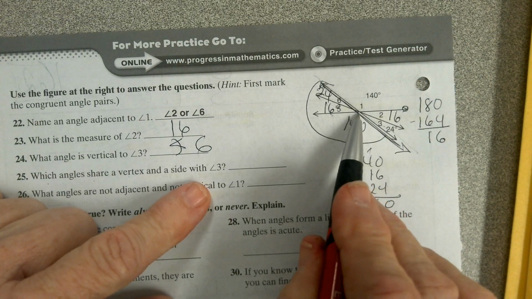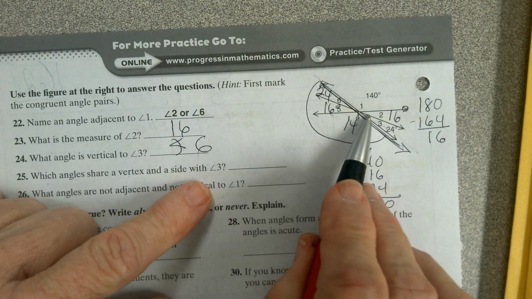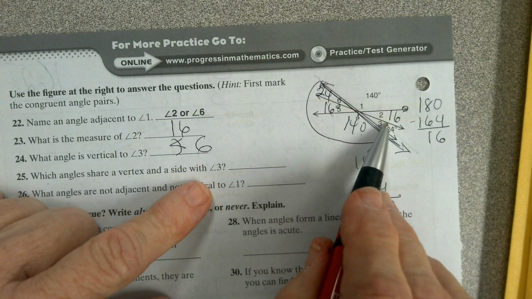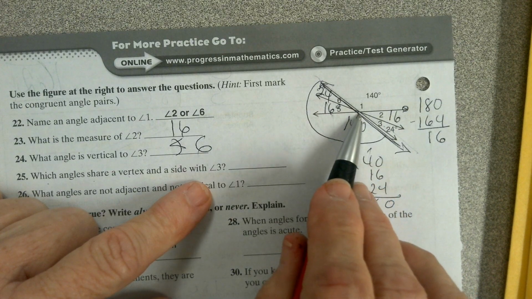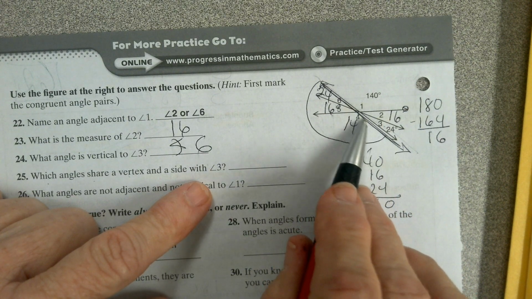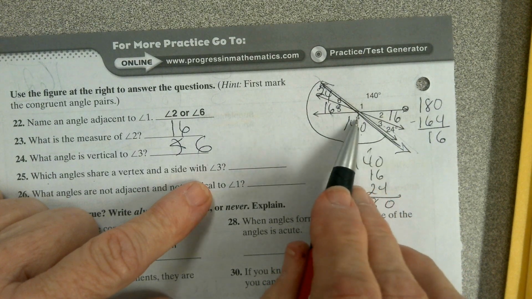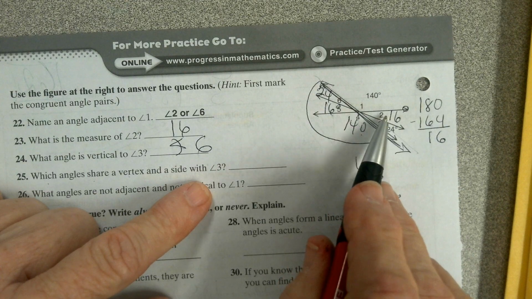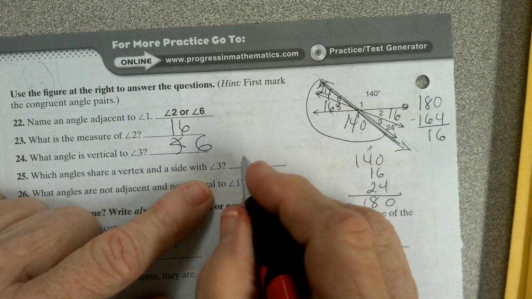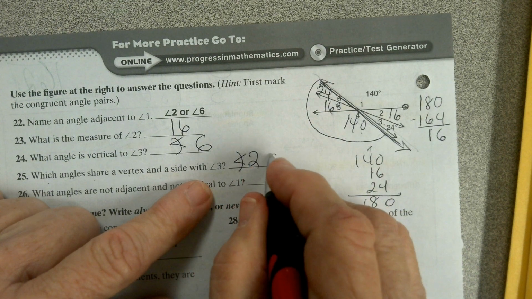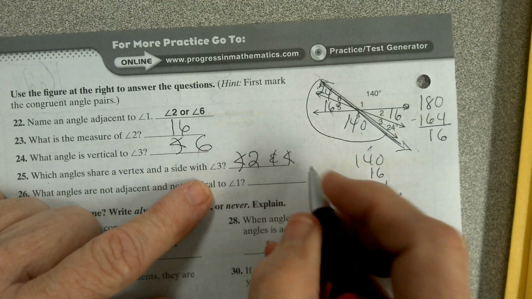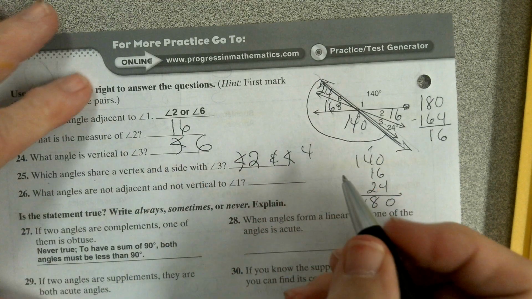Would it be one of them is 2? What's another one? 4. So they share here, these two share a vertex, and here these two share a vertex. So it's angle 2 and 4. So angle 2 and angle 4 on either side of that 3.